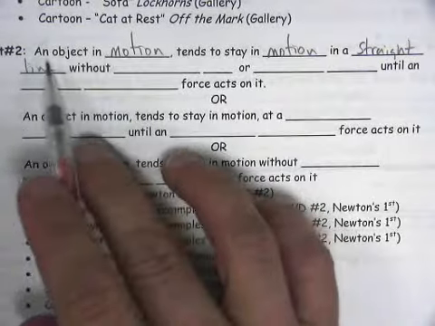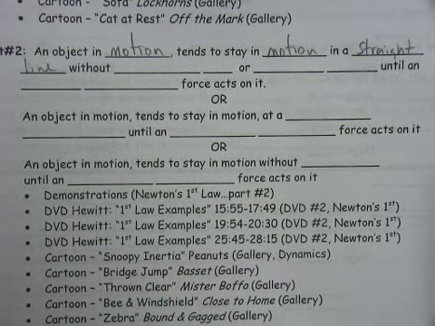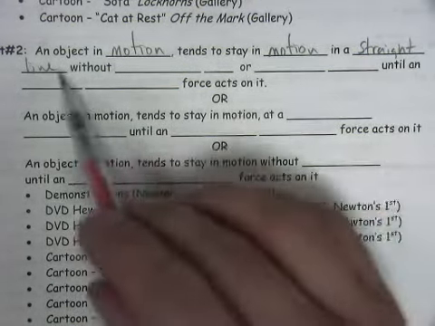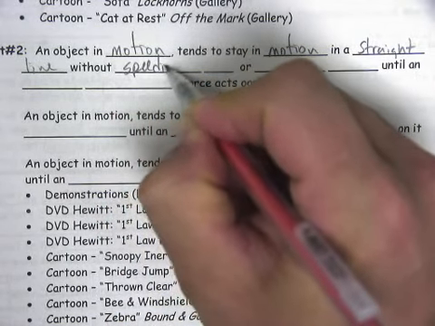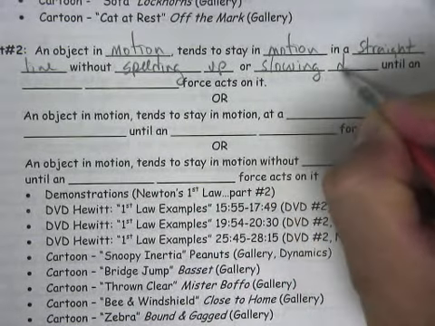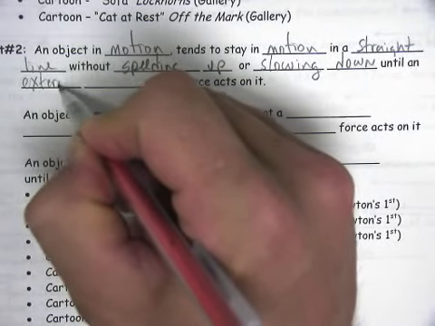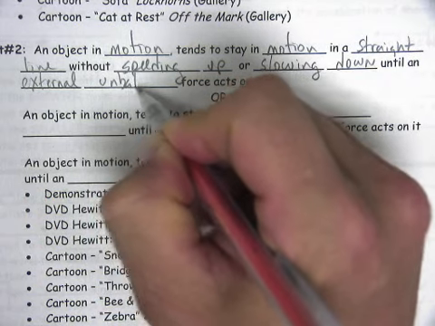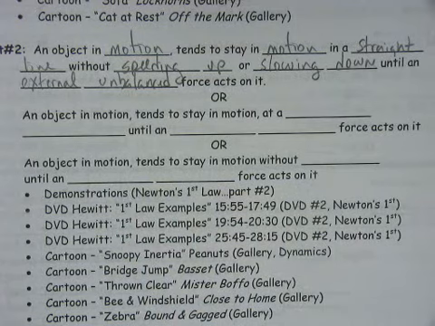All right, so you probably heard of that before. An object in motion tends to stay in motion. So if it's in motion, whatever it's doing, it wants to continue to do that. Well, what does that motion look like? It'll stay in a straight line, and it'll move in that straight line without speeding up or slowing down until an external unbalanced force acts on it.